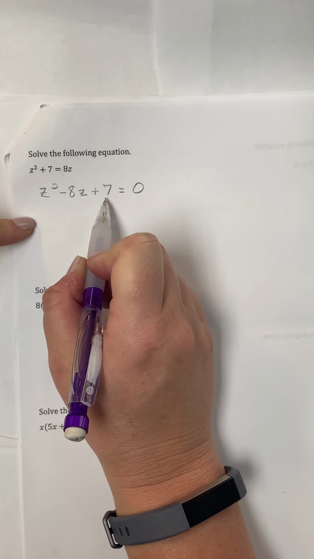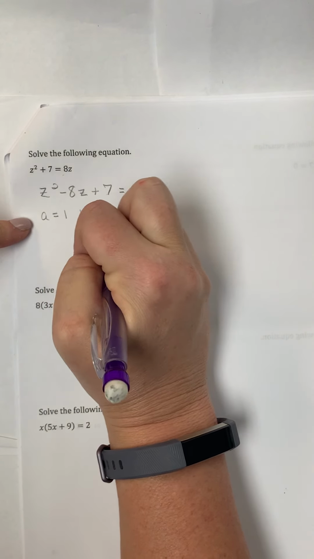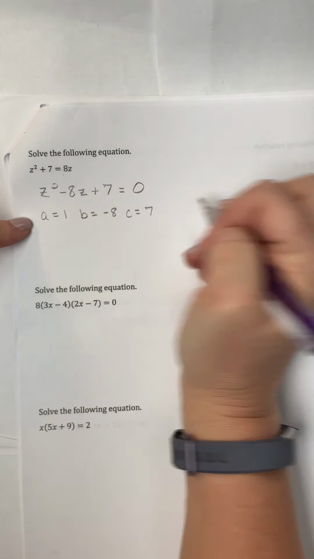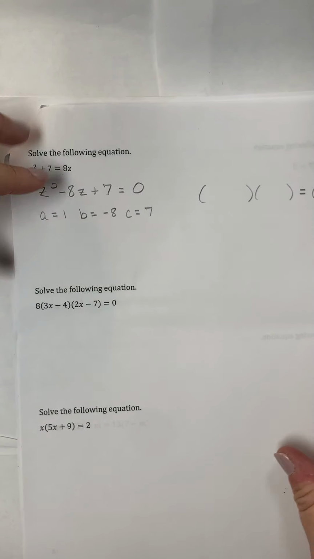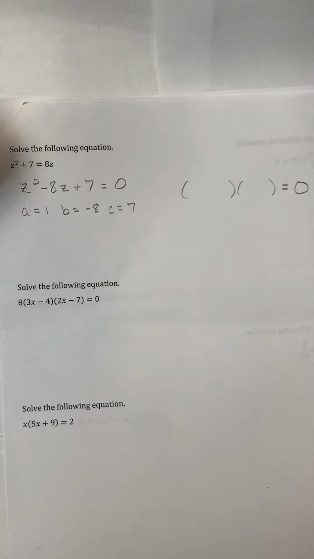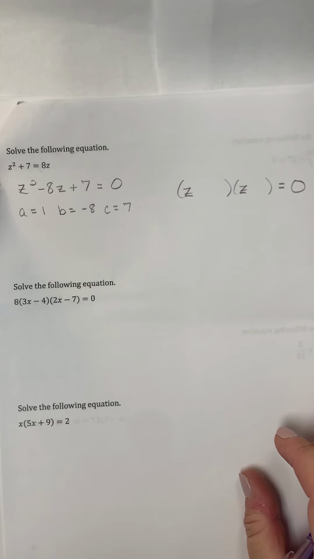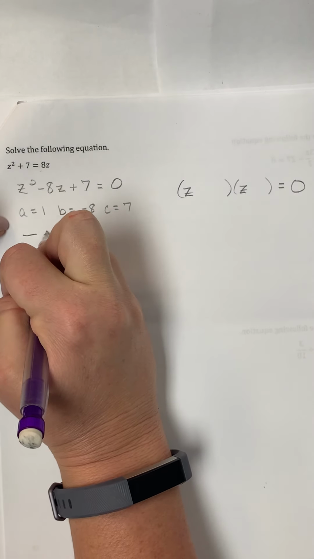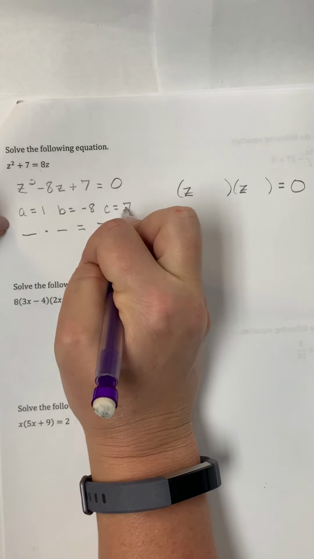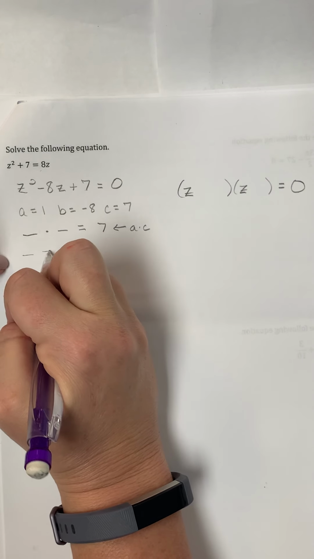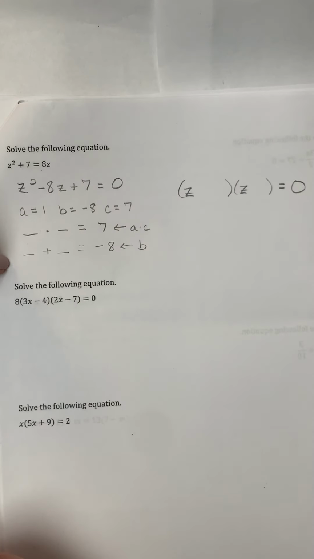There is no GCF, so I am ready to go ahead and say A is 1, B is -8, and C is 7. Because it's a monic, I can also go ahead and set these little packets out, and they equal 0. My letter is a Z, so I'm going to throw in a Z in the first places of each one. Okay, I need 2 numbers that are going to multiply together to give me 7, because that's AC. The same 2 numbers have to add together to give me -8, because that's B.